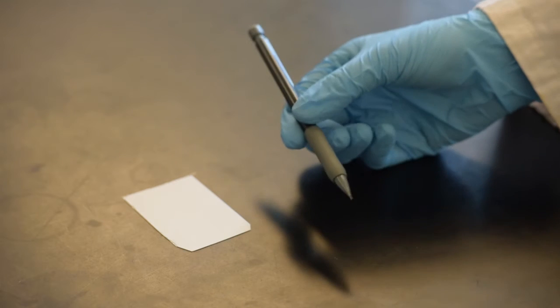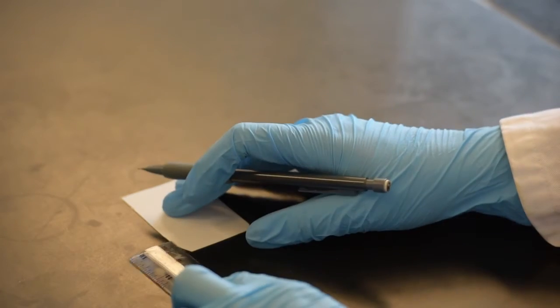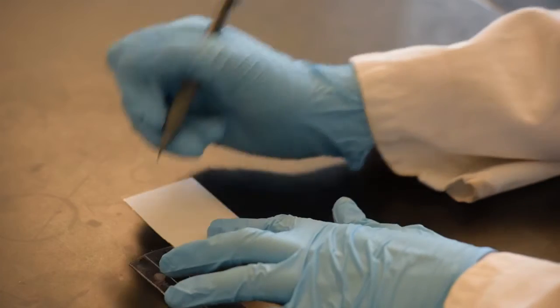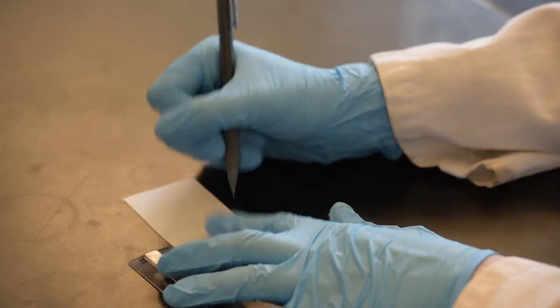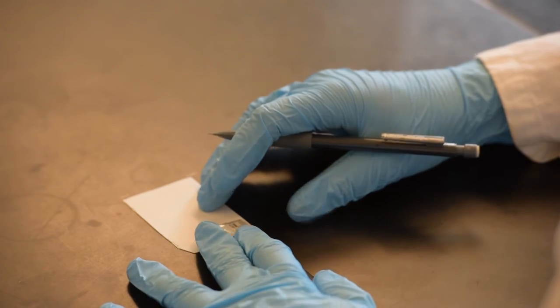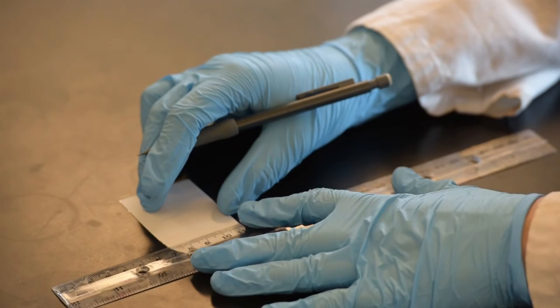Once you have chosen the proper TLC plate, to prepare your TLC plate, first draw a line 1 centimeter from the bottom of the plate. Whenever you are writing on the TLC plate, ensure you are using pencil and not pen. Pen uses ink, which will greatly interfere with your results. So, with my pencil, I am drawing a line 1 centimeter across the bottom.